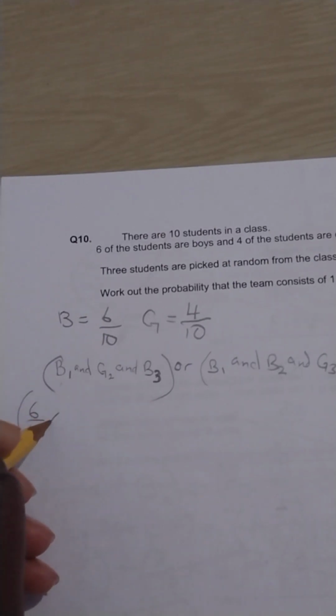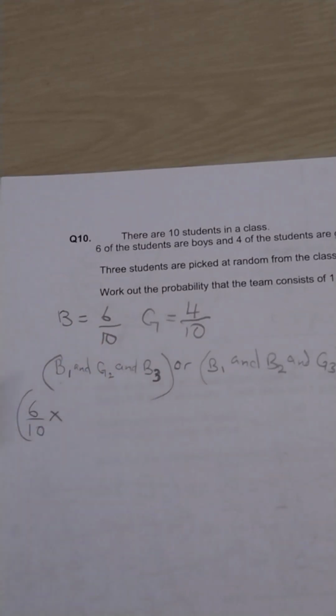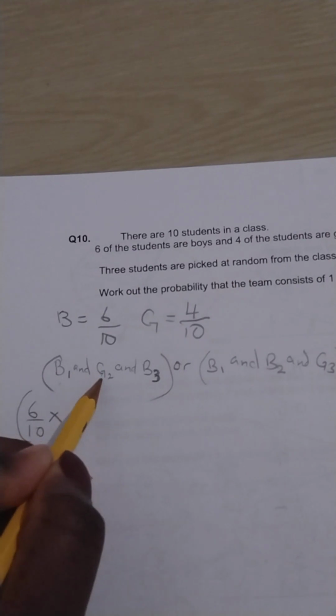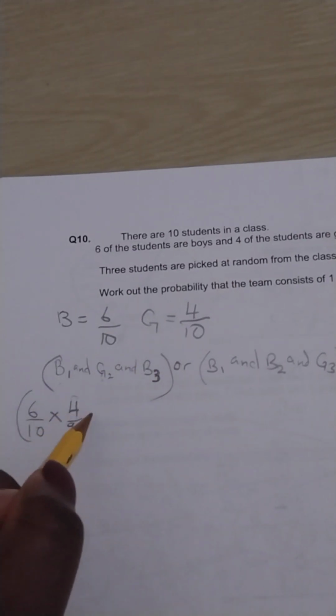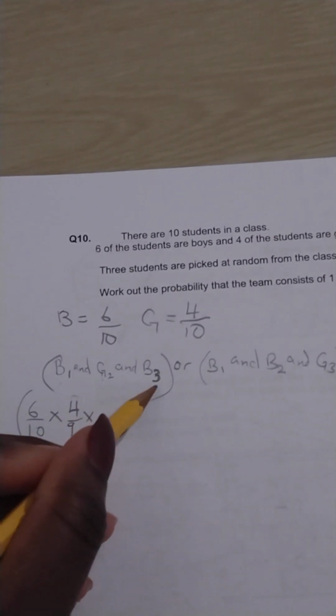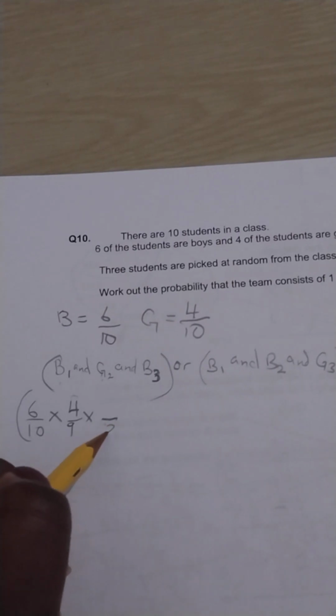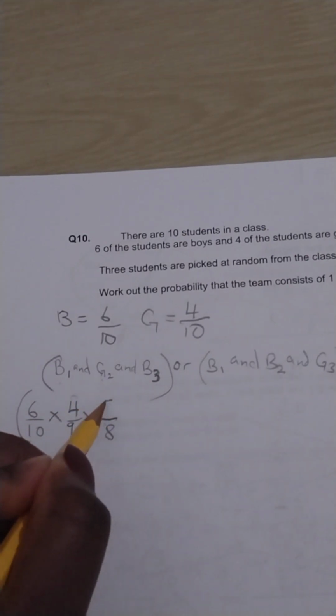Okay, and now if one person has gone out of the class, we are left with 9 students, and probability of picking a girl out of those 9 is 4 out of 9. Okay, now a second student has gone out, so now we're left with 8 students. And out of those 8 students, 1 boy had gone out, so we're left with 5 boys.